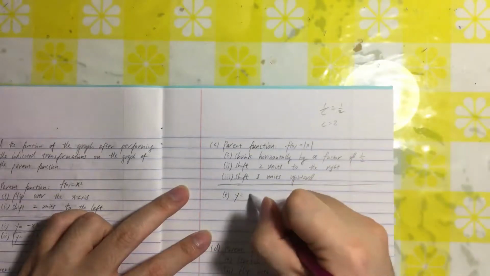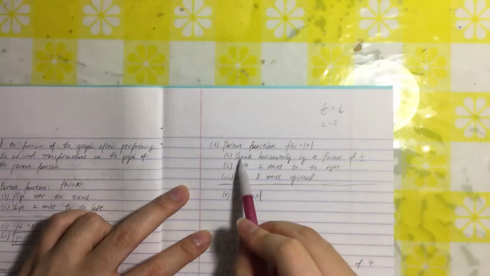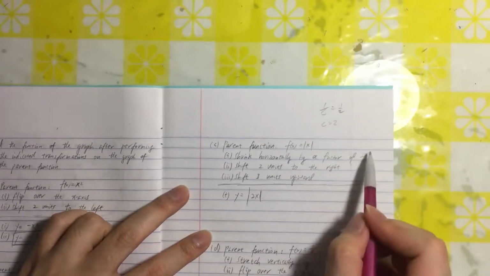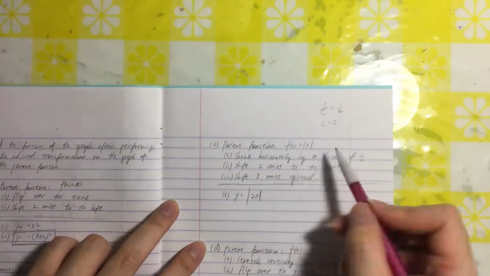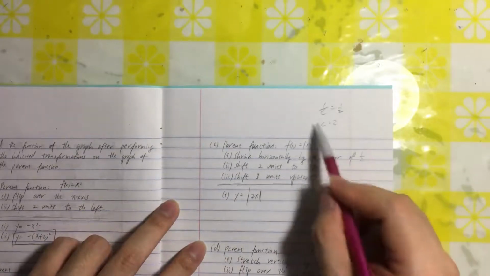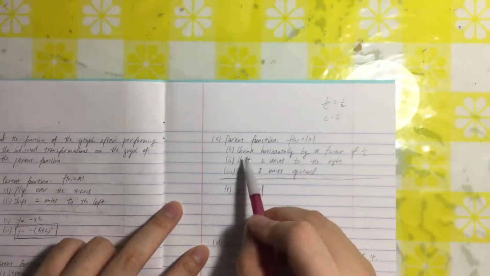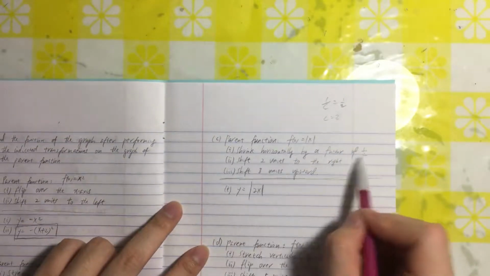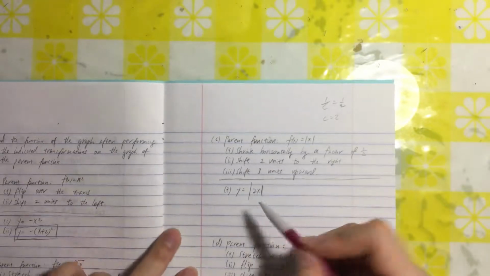So I get absolute value of 2x. If we shrink horizontally by a factor of 1 over 2, we multiply the reciprocal, 2, to x. Since 1 over c is 1 over 2, c by itself is 2. So we take 2 times x. When we shrink the graph horizontally by a factor of half, take the reciprocal times x.